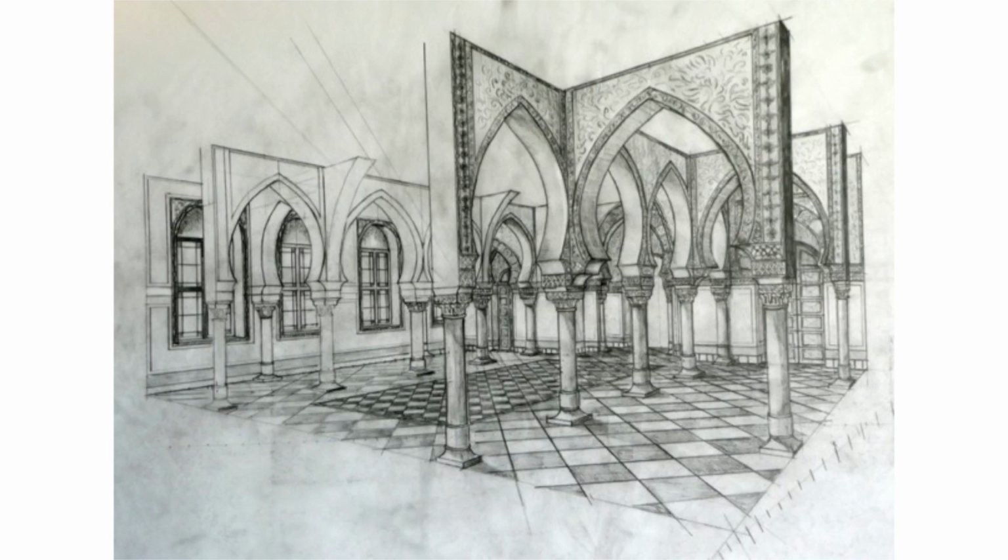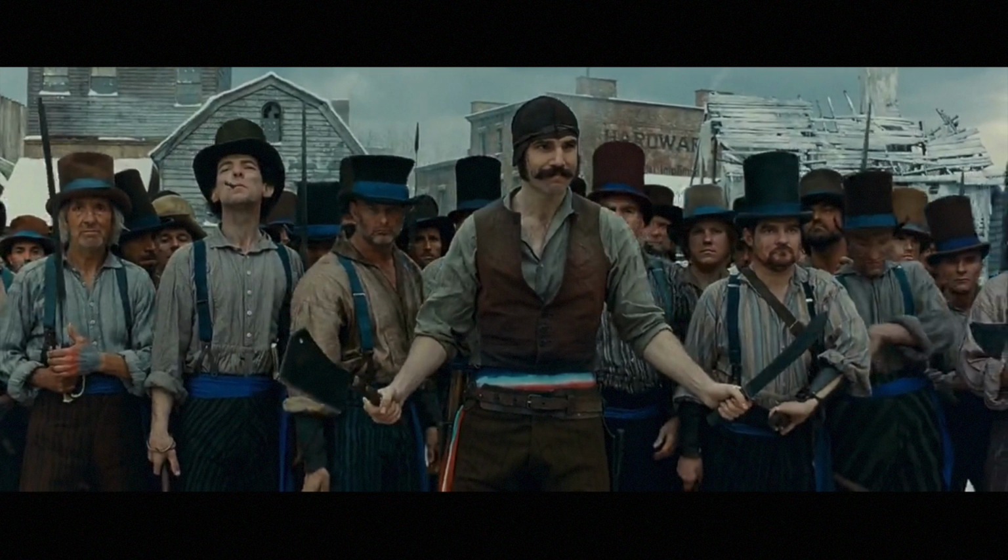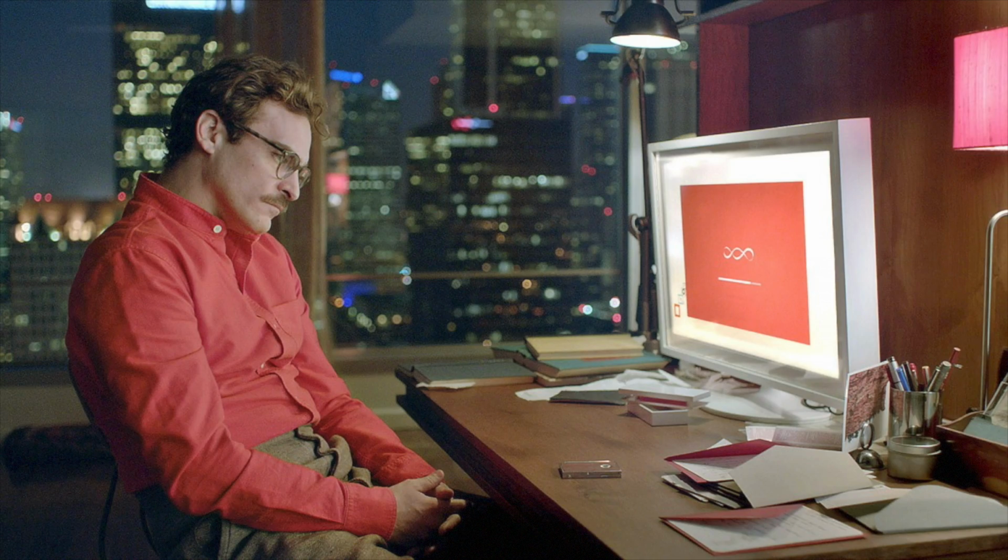The reason movies look the way they look is because of a combination of art direction and lighting and costumes and makeup. And then at the very, very end of the process, there is color grading, but it's only there to tweak a bit what was already there.